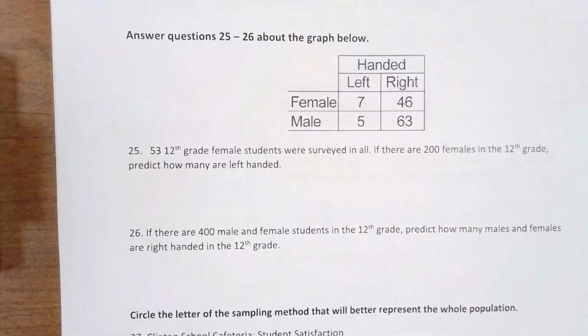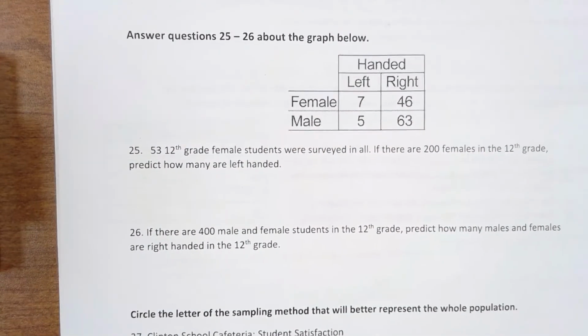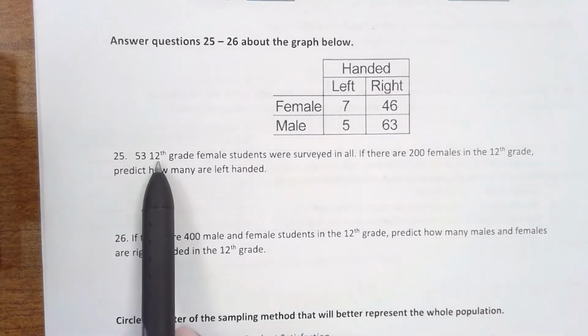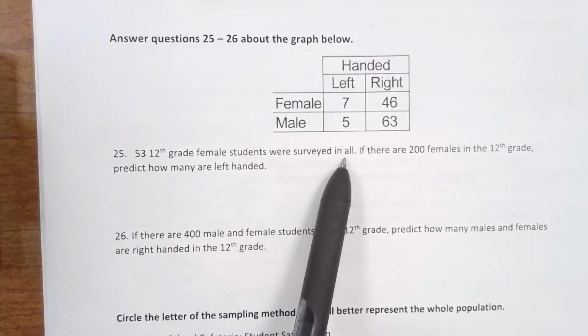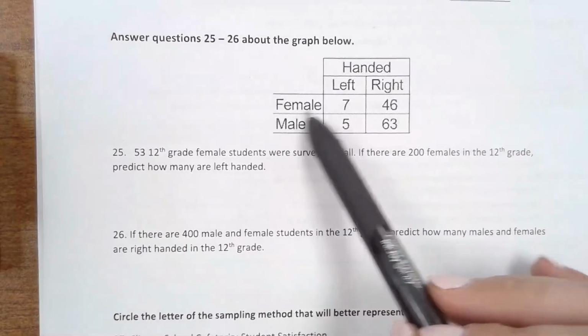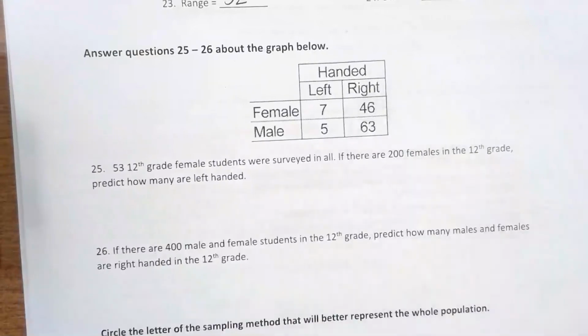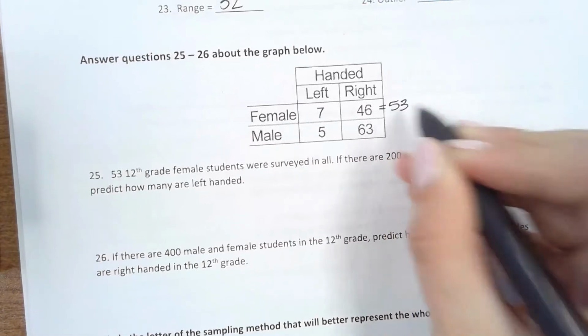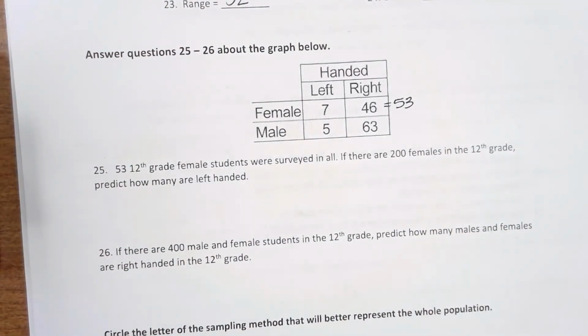Okay. Answer questions 25 through 26 about the table below. So 25 says that there's 53 12th grade female students who were surveyed in all, and as you guys can see, if I were to actually add these up, 46 plus 7 does give me that 53 that they're talking about. Okay, so there's 53 female students that were surveyed.